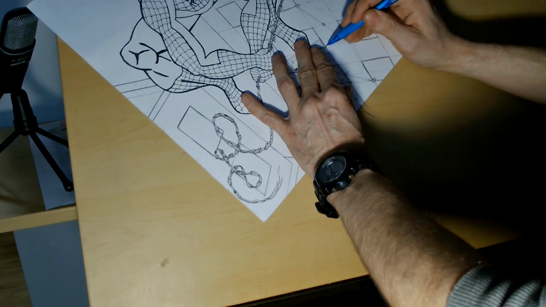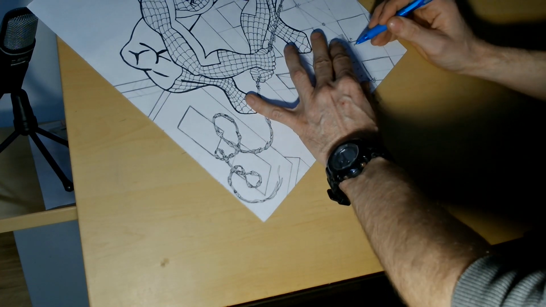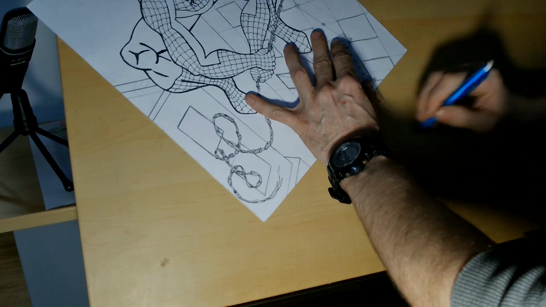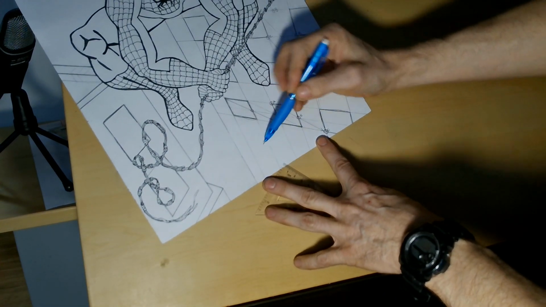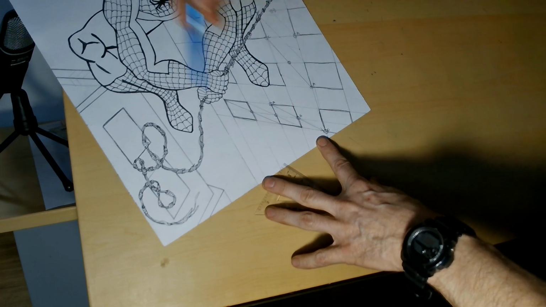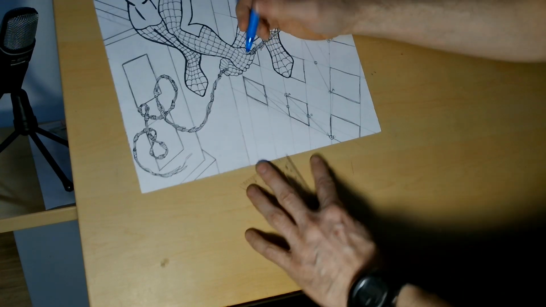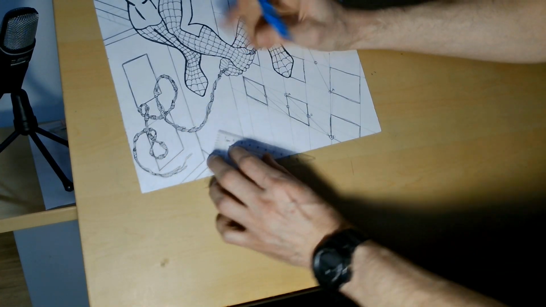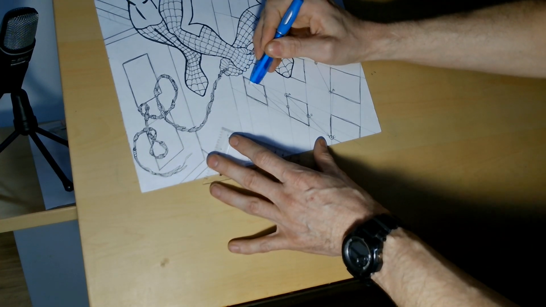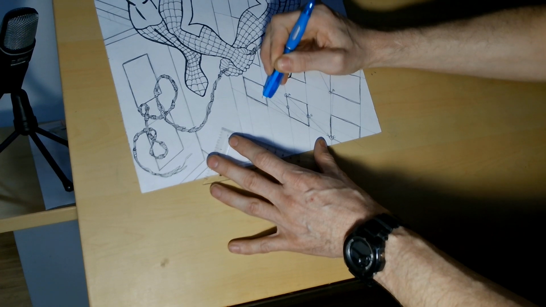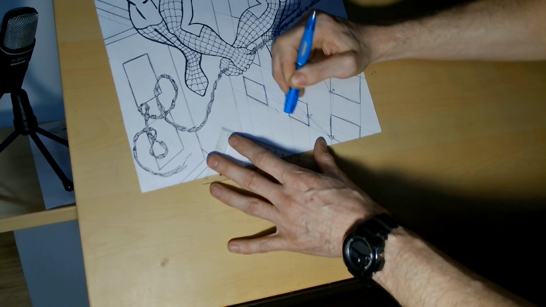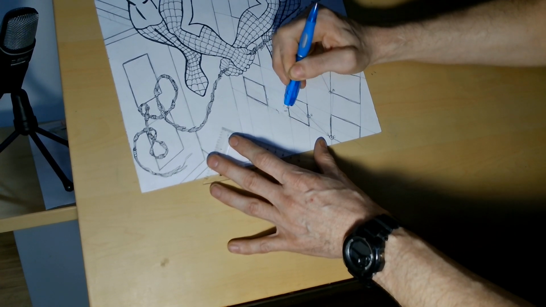So I'm filling those lines back in that I just erased. Those lines are still necessary. Now again, I'm looking for this box right here. I want to make sure it's in perspective with all the rest of the other 9. I'm going to start getting rid of some of these lines because these were just for demonstration purposes. I don't really need them. They're not a part of the drawing.